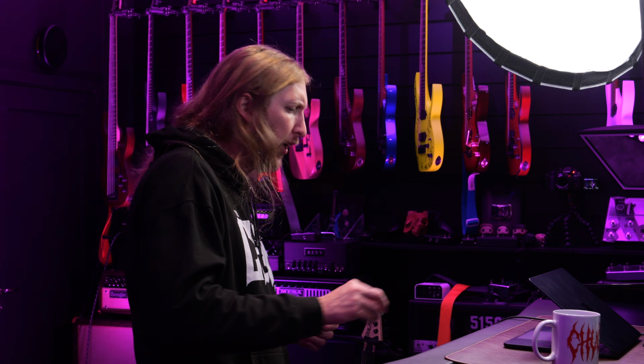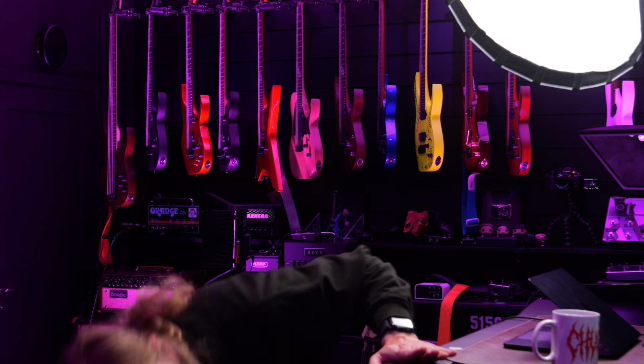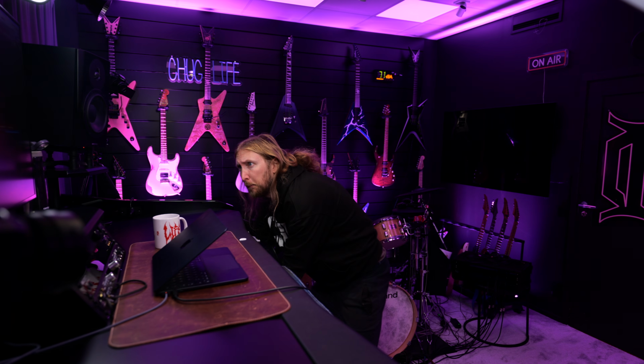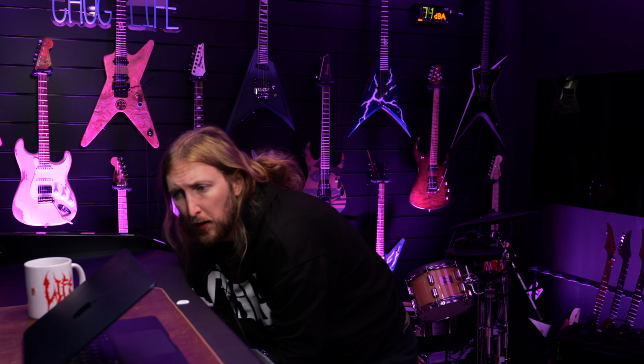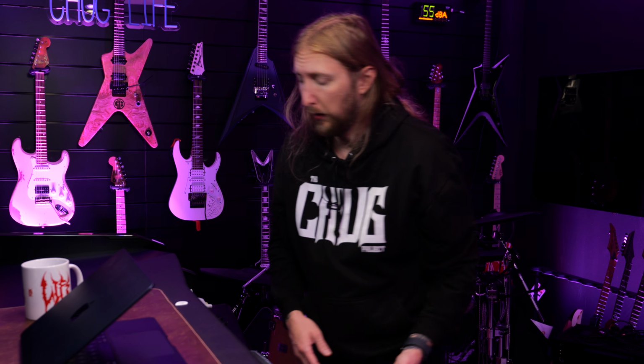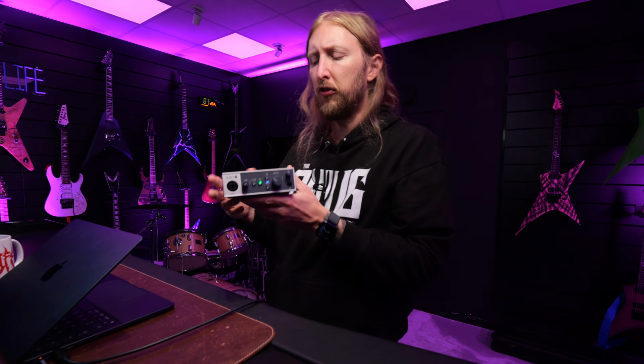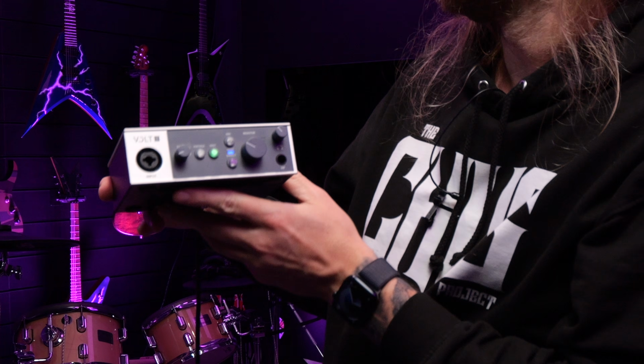There are small ones, there are big ones. Let me see if I have a small one down here. I think at this point I can't just unplug it without breaking anything. So here's a small one, for instance. This is a UAD Volt 1, and it's as simple as can be.